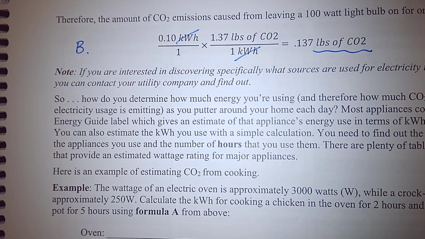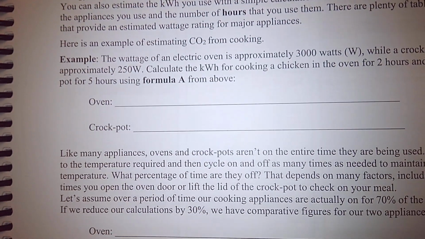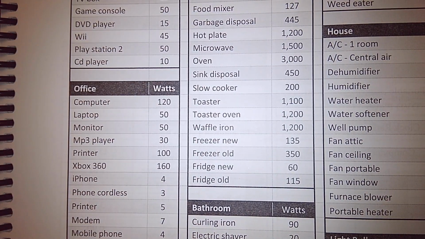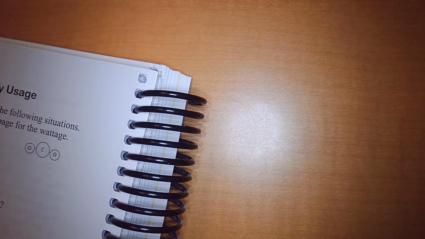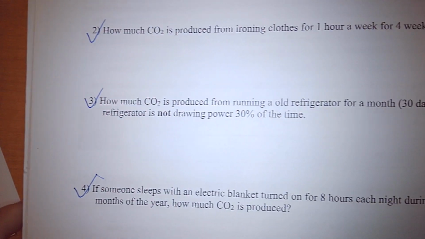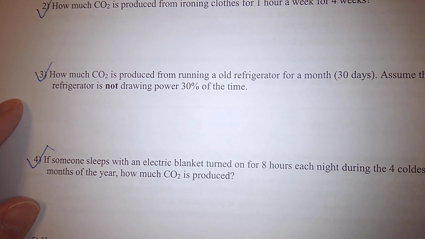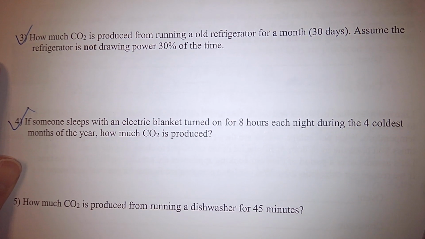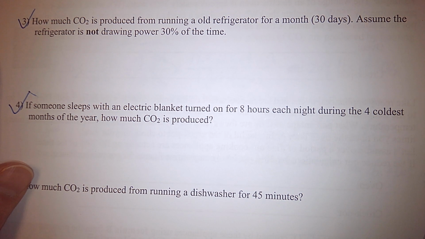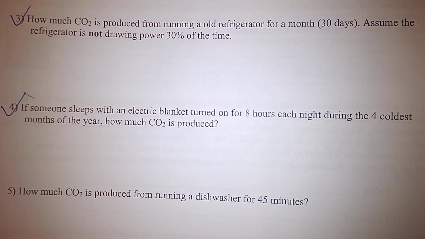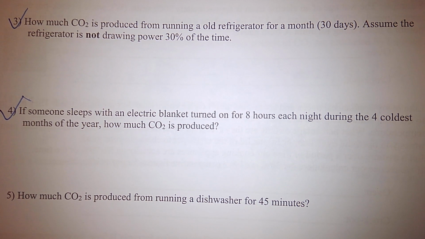Now, this entire page of questions you can read through and try out. Now let's turn to page 180. I will show you the questions, to compute the CO2 emissions from an electricity appliance. So let's try question 3. I'm going to ask a volunteer to read the question for us.